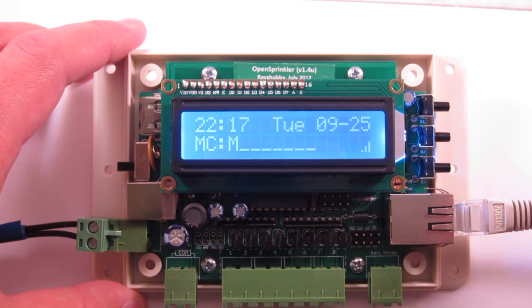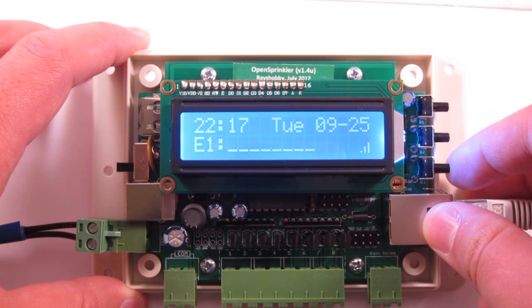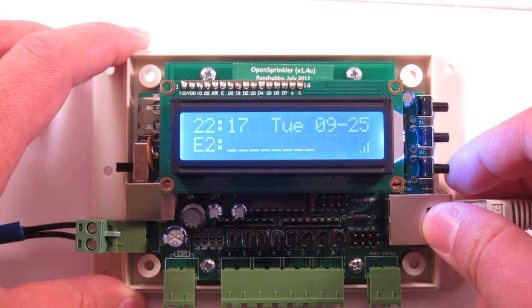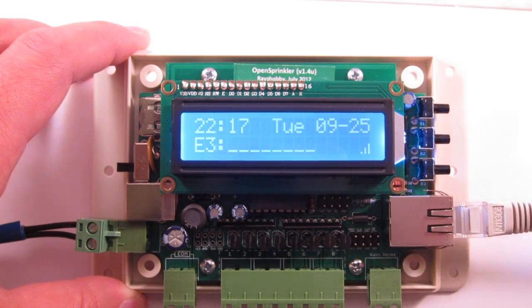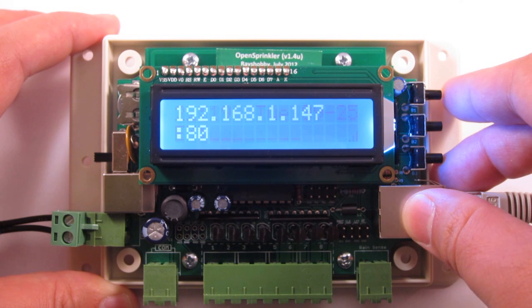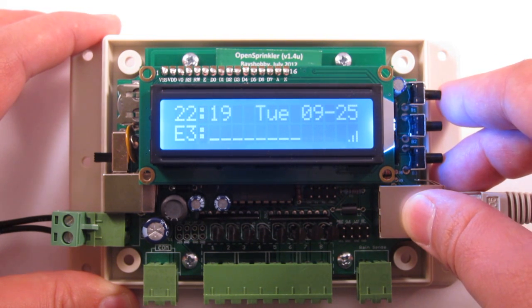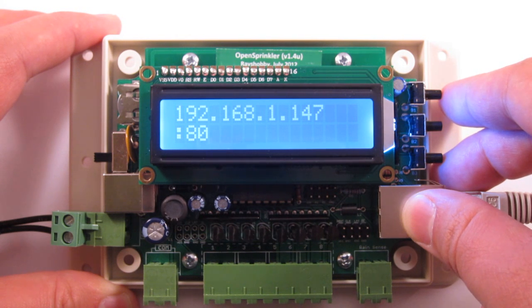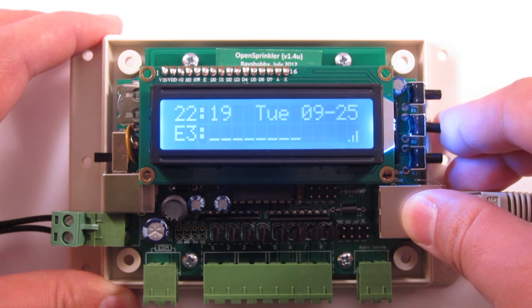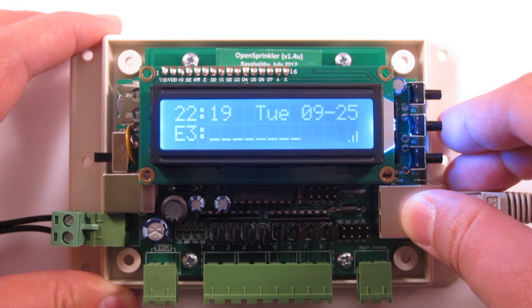If you have defined a master station, it will be marked by the capital M. Also, if you have any extension board, you can click B3 to cycle through all available extension boards. To find out the IP address of your OpenSprinkler, click B1. This will briefly display the current IP address and the HTTP port number. Click B2 will briefly display the gateway IP, or in other words, the IP of your router.